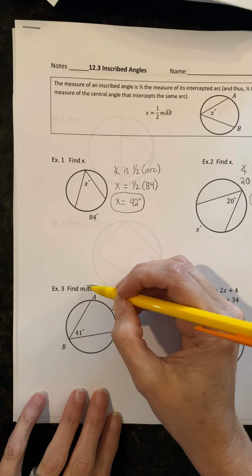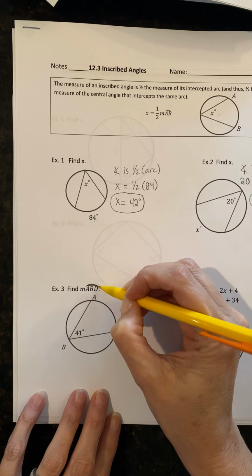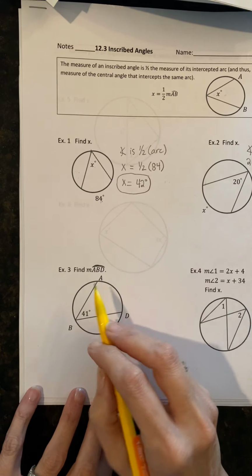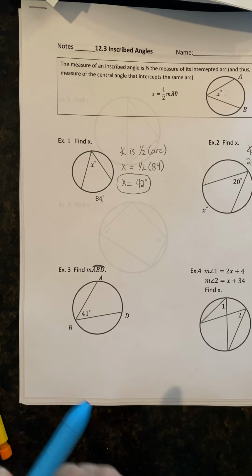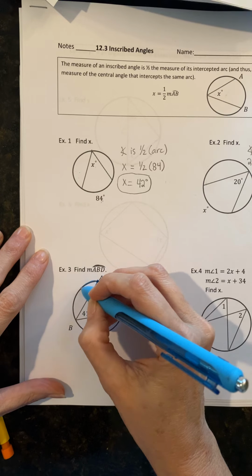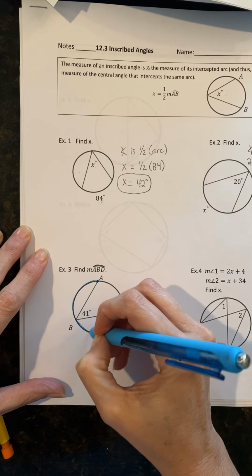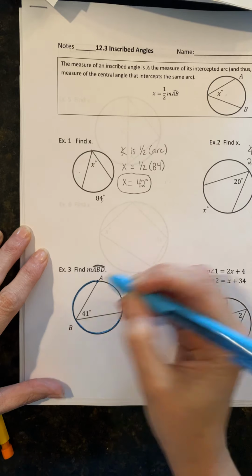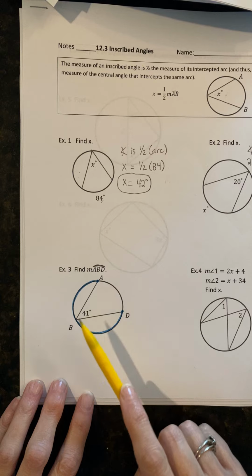Okay, they want the measure of arc ABD. That's supposed to be a little curvier; the symbol I had to choose from was not very curvy. Let's find that. ABD means it's major because it's 3 letters. So it's this arc, ABD. The rule we just learned says the angle is half of that arc.